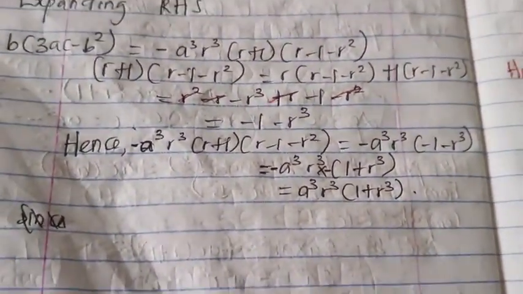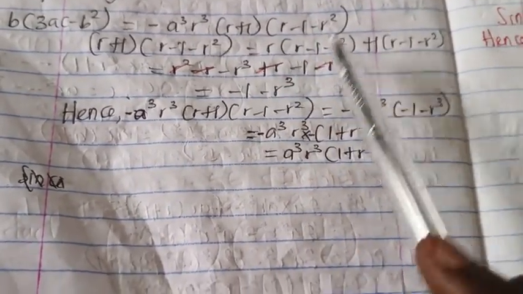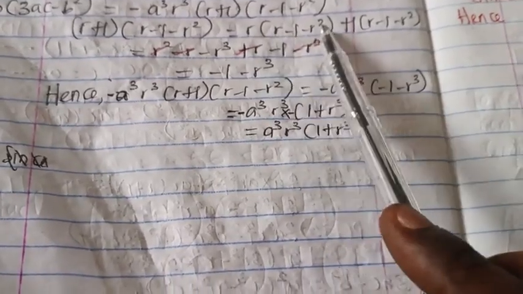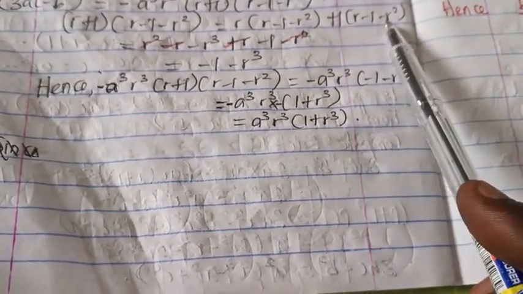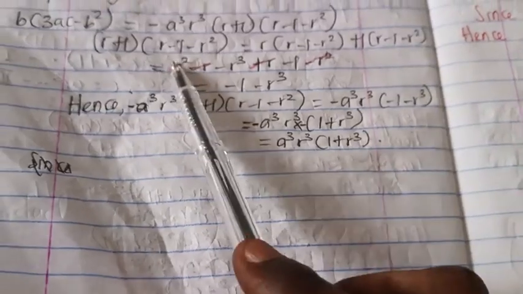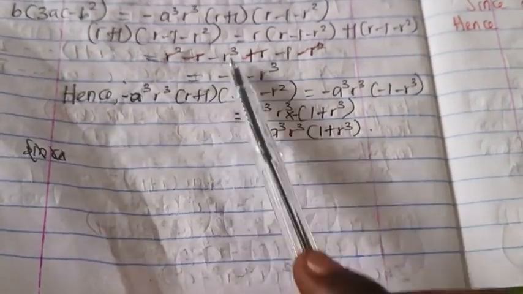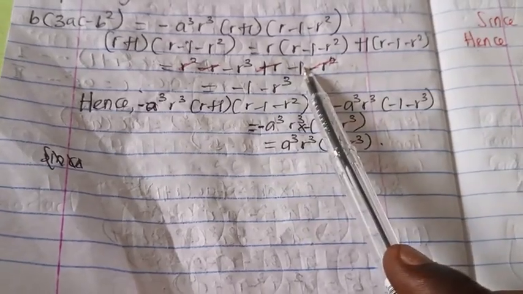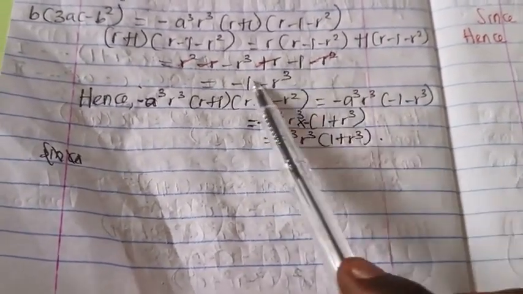Factorization. So now simplifying that point, simplifying it. So that will be r will multiply everything here, plus 1 will multiply everything here. Do you understand? So r times all of these, that will be r squared minus r cubed. That's what we have here, and then plus r minus 1 minus r squared. So r squared minus r squared off, minus r plus r off. We are left with what? Minus r cubed minus 1. So I brought the one before this. So that's minus r cubed minus 1, minus 1 minus r cubed.